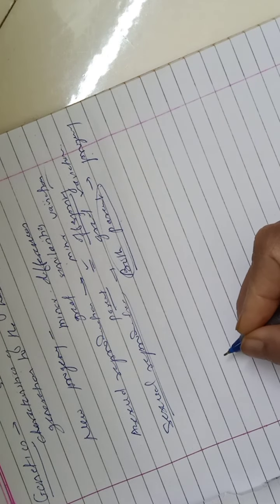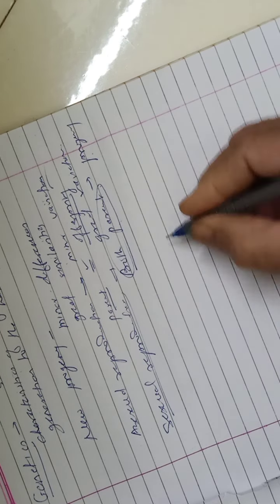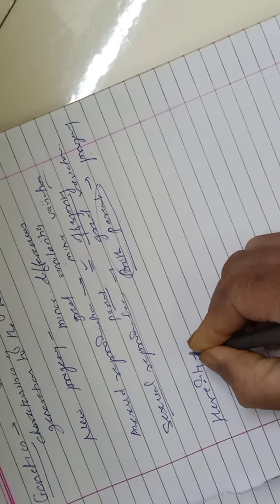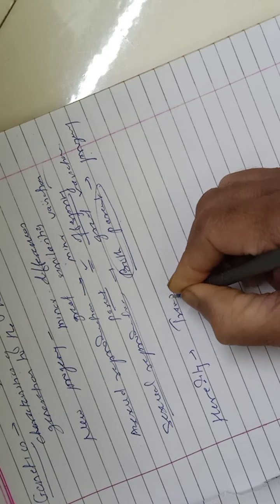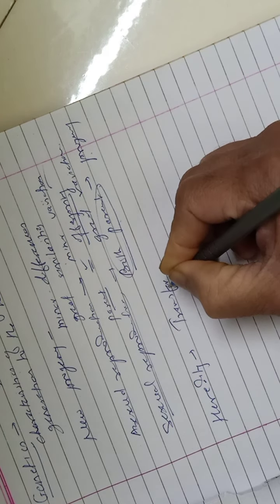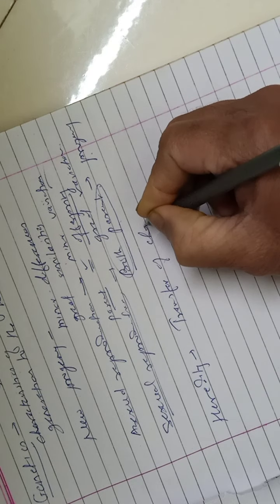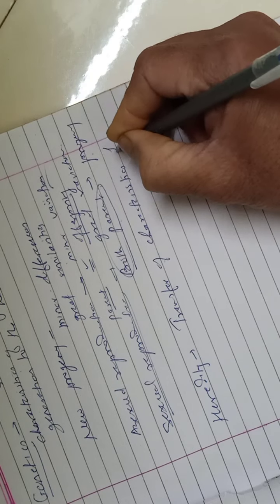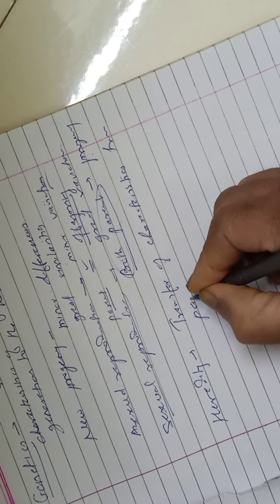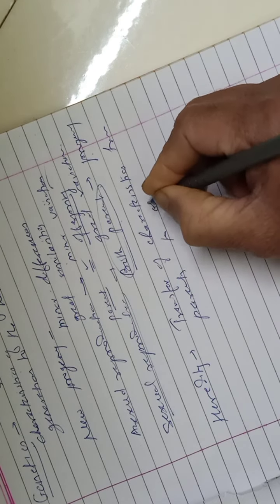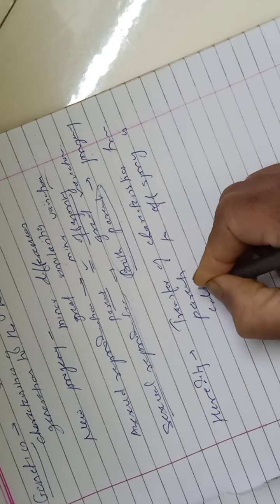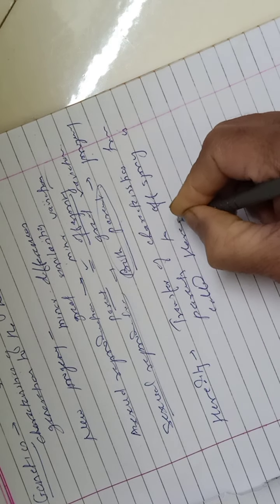So the transfer of these characteristics is called heredity. The transfer of characteristics from parents to offspring is called heredity. तुम्ही सगळ्या डेफिनेशन लिहून घ्यायच्या वहीमध्ये.